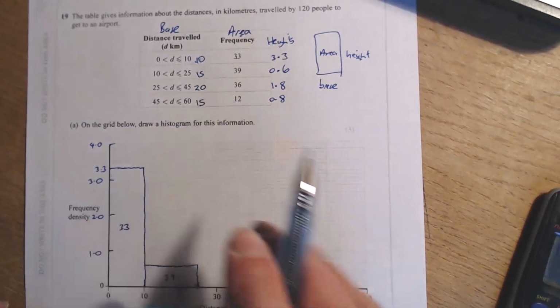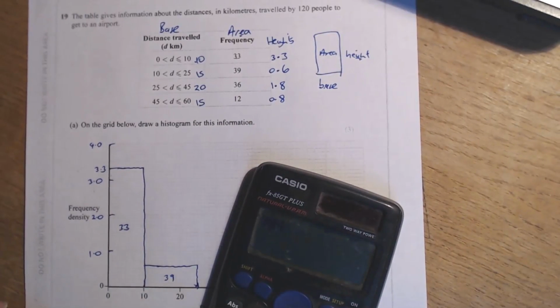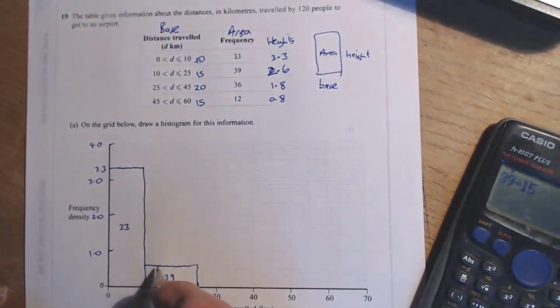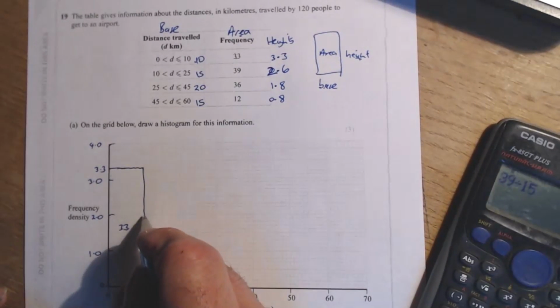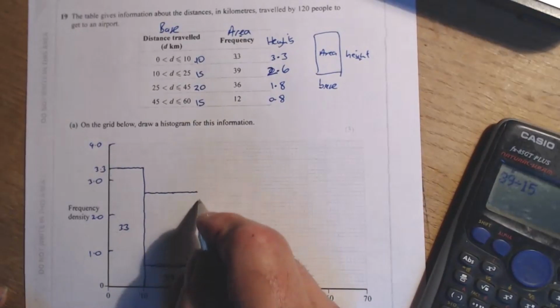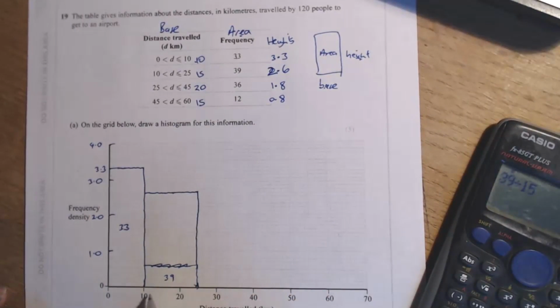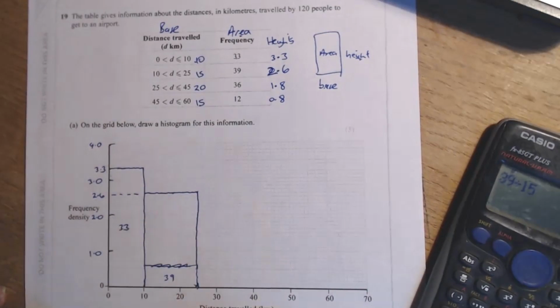There's no way 39 divided by 15 is 0.6, sorry. 39 divided by 15 is 2.6. Stupid. Sorry. So that's got to be a height of 2.6. Forget that. So we're going up to 2, 2.5, 2.6. There we go. So we've got a base of 15, a height of 2.6. Base times height gives us our area of 39.